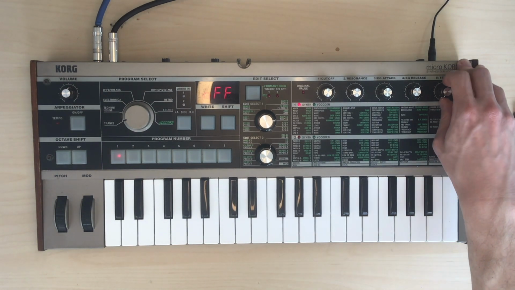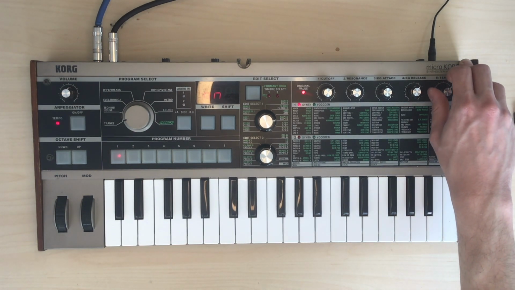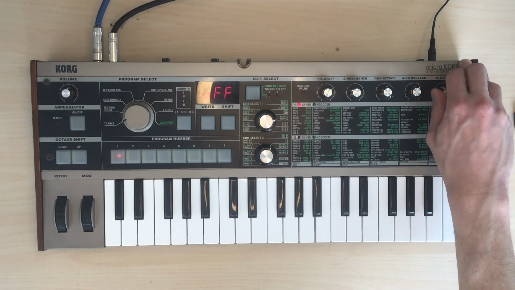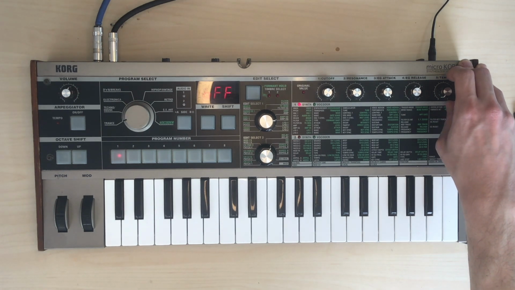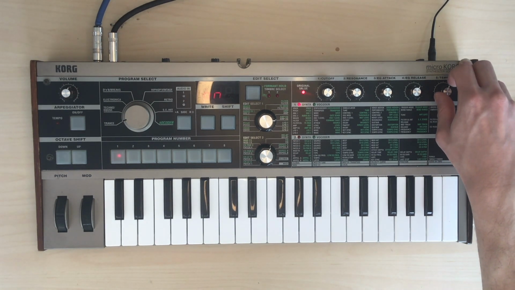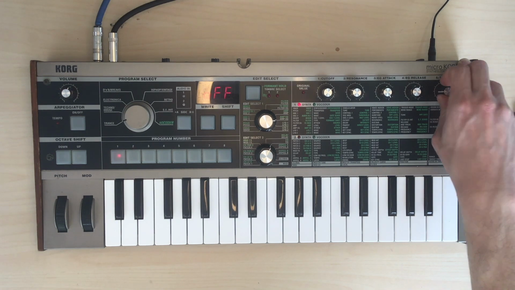Oh, it actually is tempo sync here, I think, at the end or something along those lines, but we're not going to make use of that. So it's the envelope gate reset, but we're going to leave that alone, which basically just means that when you play a new note, the envelope gate starts over again. We don't care about that. We can leave that off.